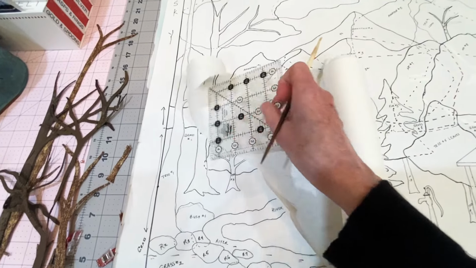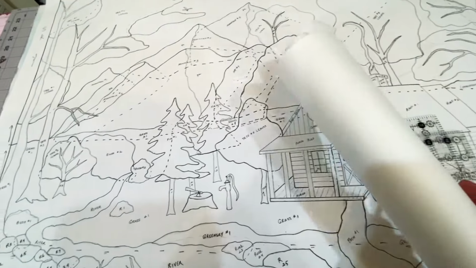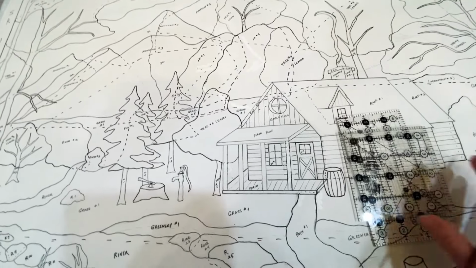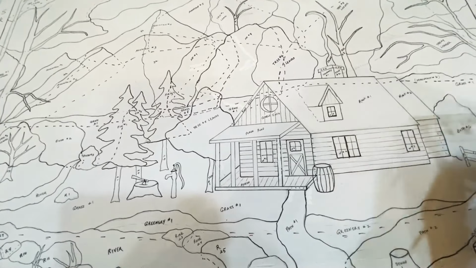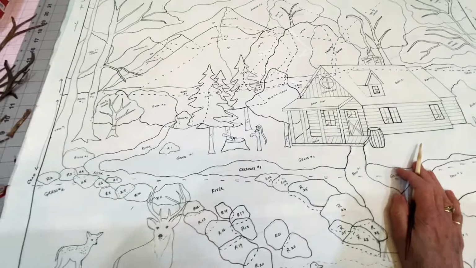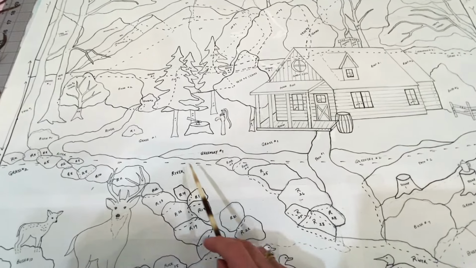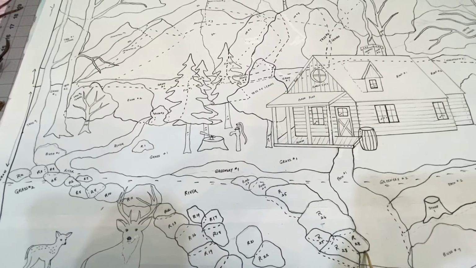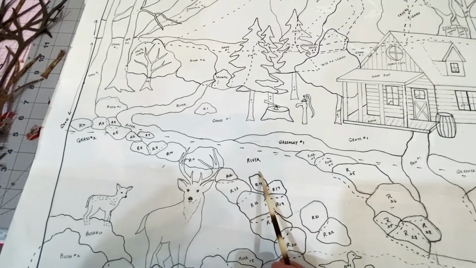I love needle turn applique. I really enjoy doing it, but it is just so very time consuming. And a quilt with this many images on it, I mean, it would just literally take forever. It would take a year to do. Just the rocks alone here, there's 29 rocks that border this river.